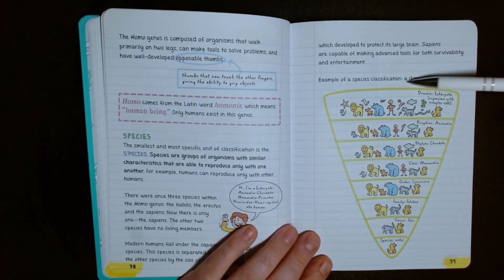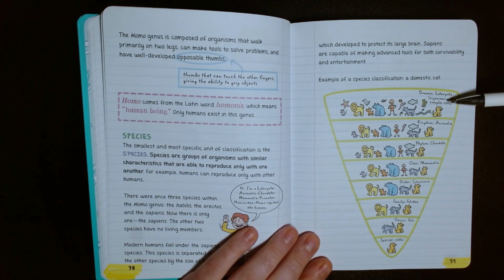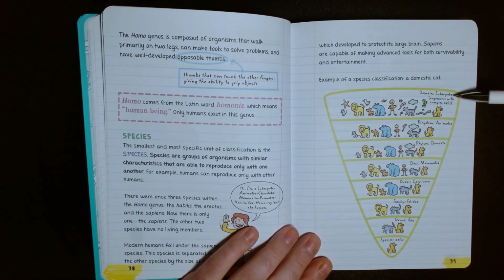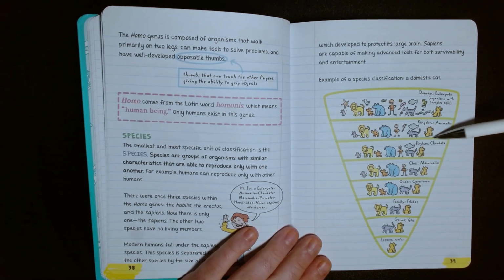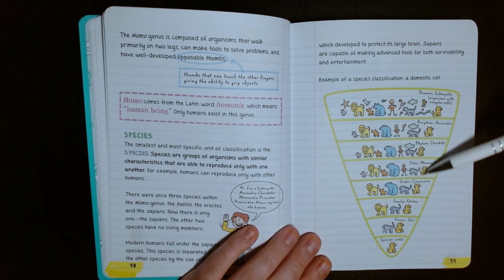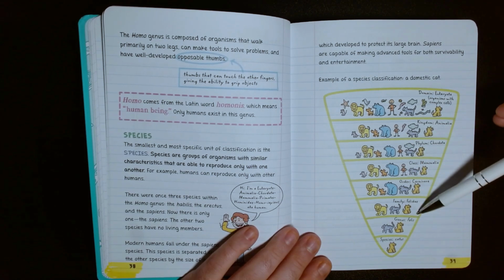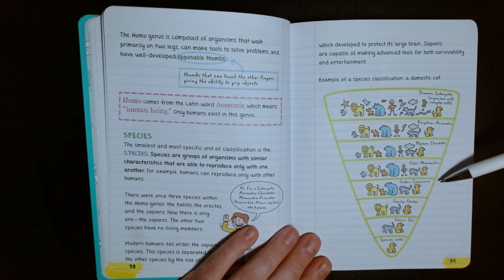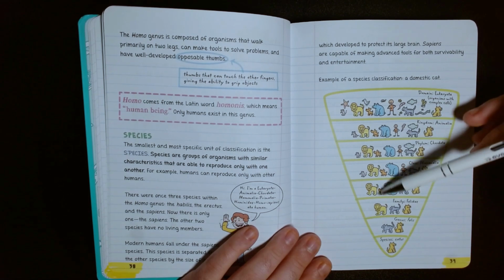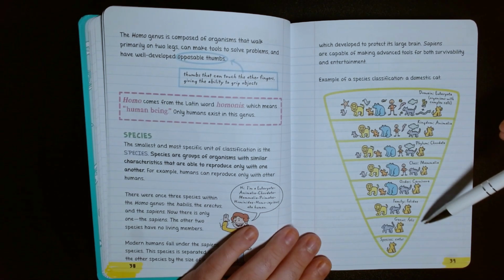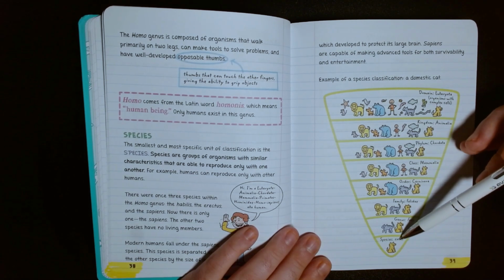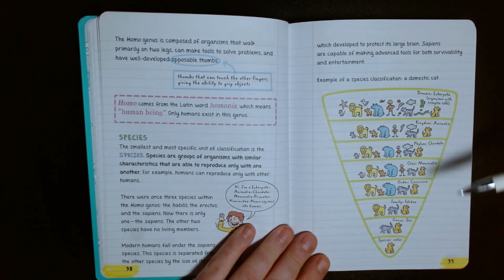So here's an example of a species classification. This is for a cat, right? So we have the domain of eukaryote, which is organisms with complex cells. The kingdom of Animalia. The phylum of Chordata. The class of Mammalia. And you can see this kind of gets a little bit more narrow as it continues on. Order Carnivora. Family Felidae. Genus Felis. Species Catus. Good old little Catus.